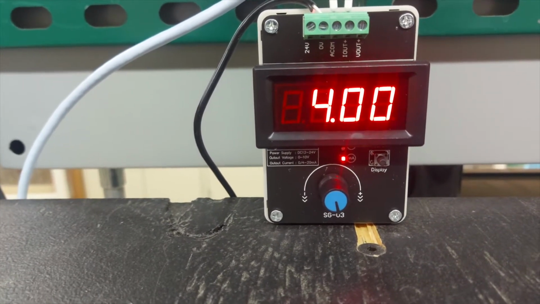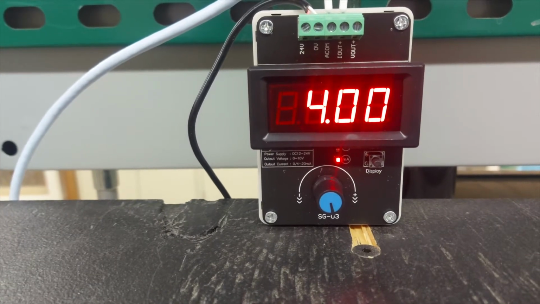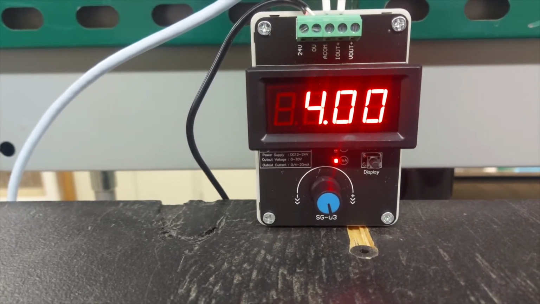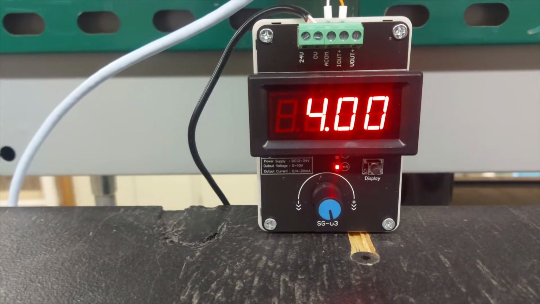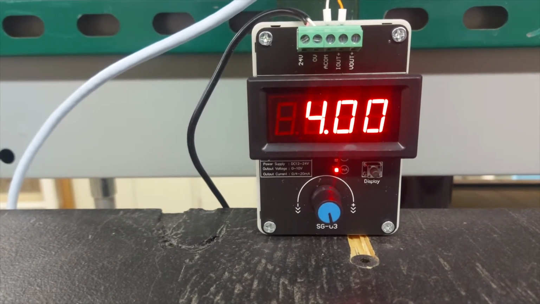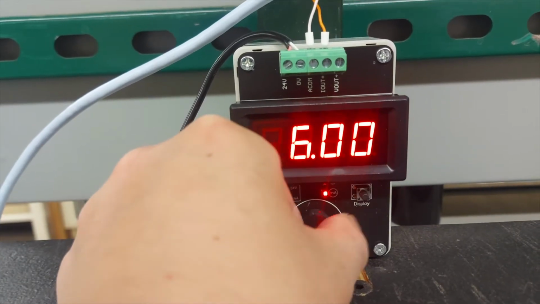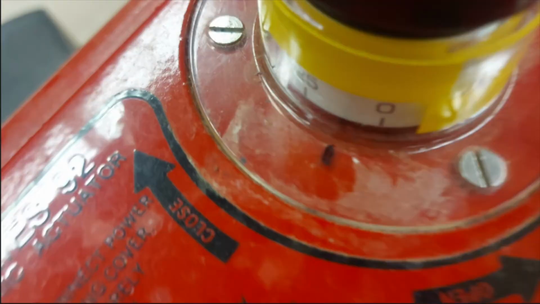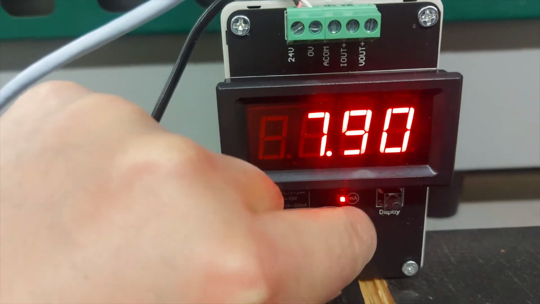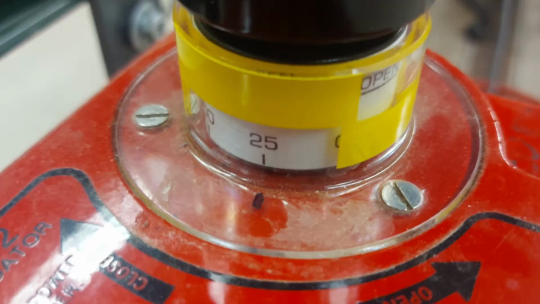The current generator has a range between 4 and 20 milliamps, with a linear relationship between milliamps and the percent opening of the valve. For example, when the control box is set to 6 milliamps, the valve opens 12.5%. When the control box is set to 8 milliamps, the valve is 25% open.